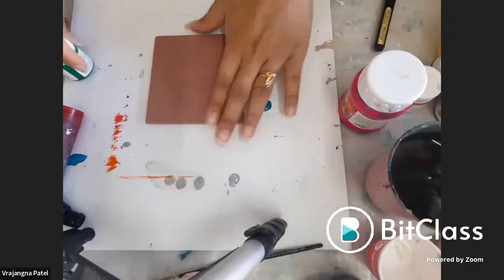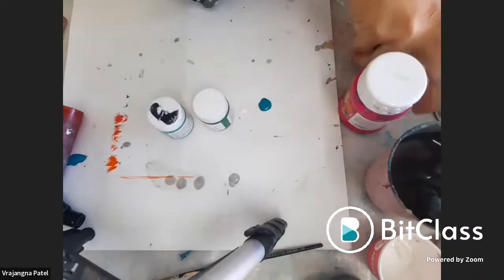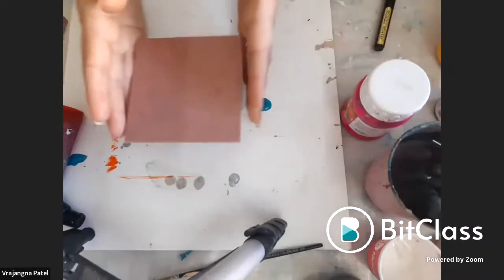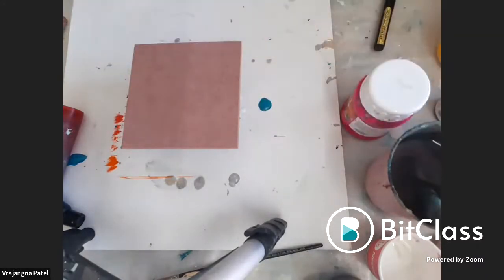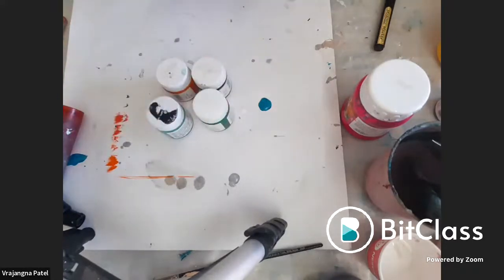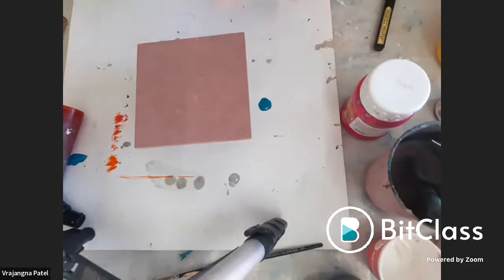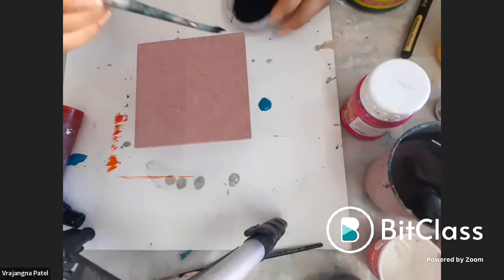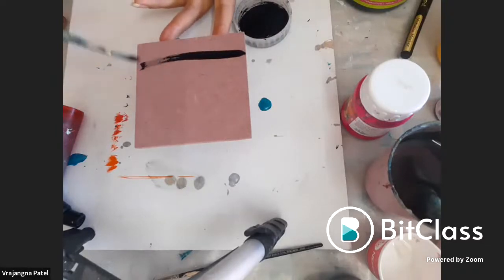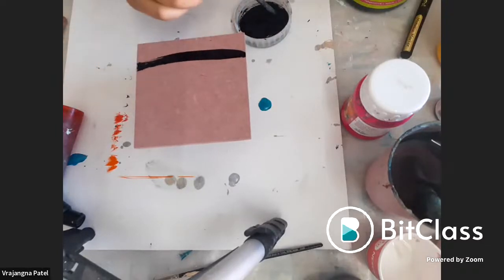Okay, so I'll start with the sand part and first paint up the sand. You decide how much part of the coaster you want as your sand. I'm just making it till here.